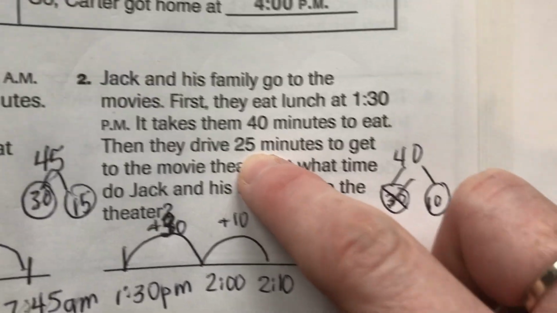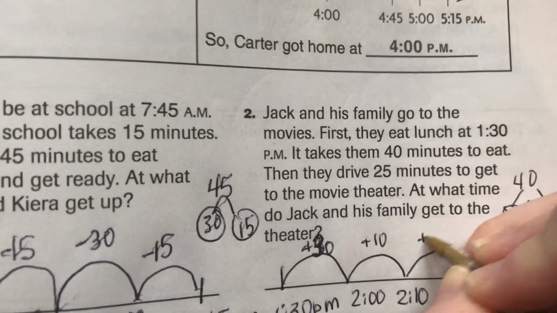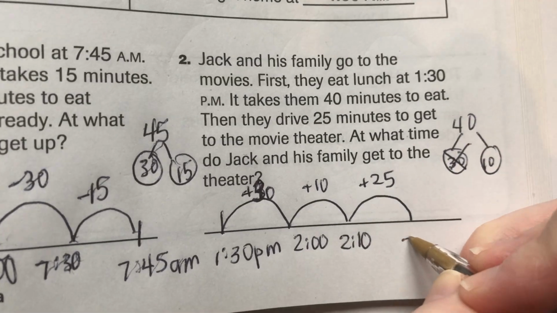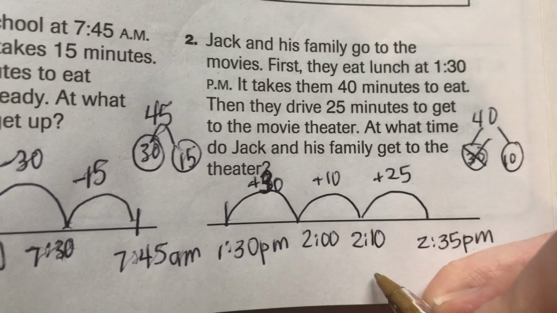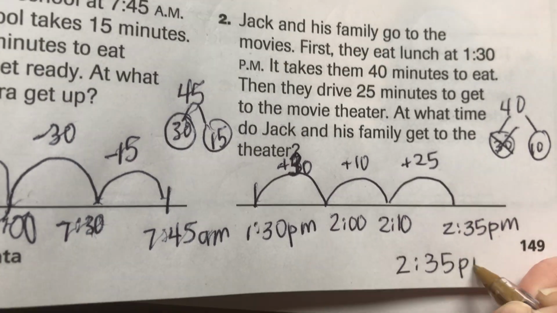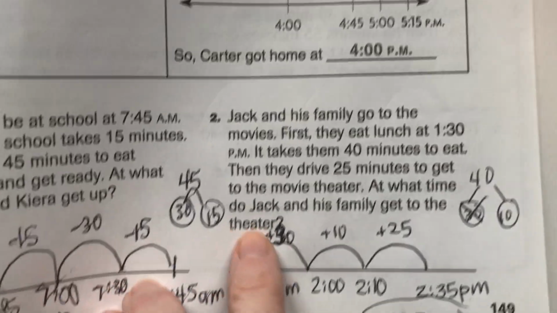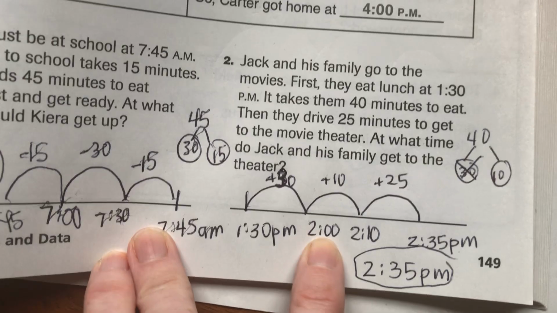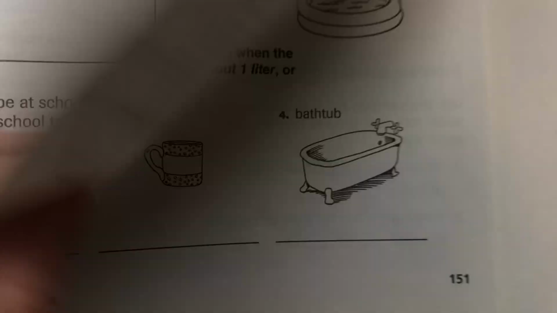Now it takes them 25 minutes to drive to the movie theater. Plus 25. So 10 plus 25 gives me 35. So they get to the movies at 2:35 p.m. Okay, and again, the reason why I changed this from 40 to 30 was because I saw I could get to the next hour, and that's a little bit easier to go forward that way.